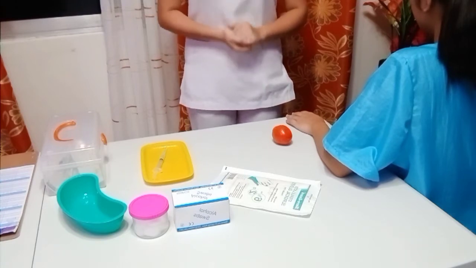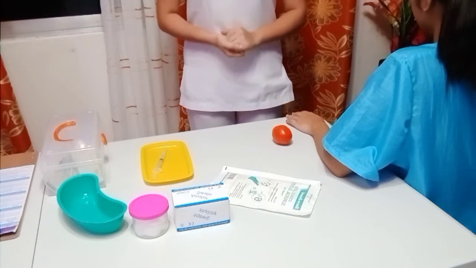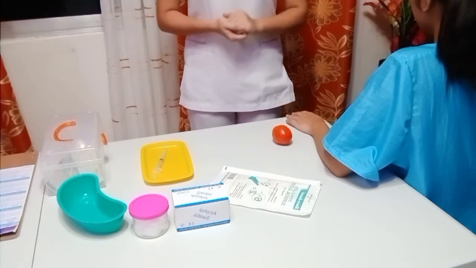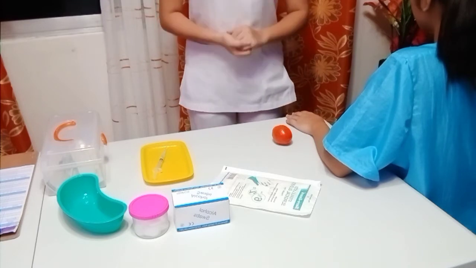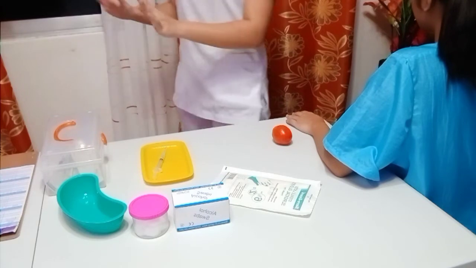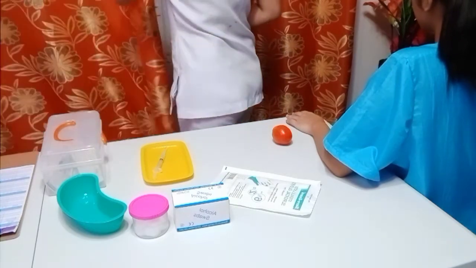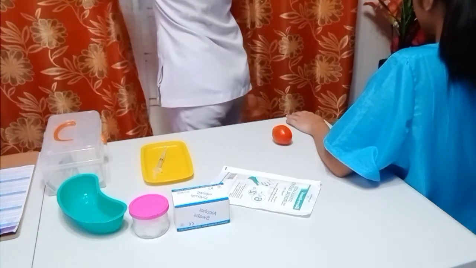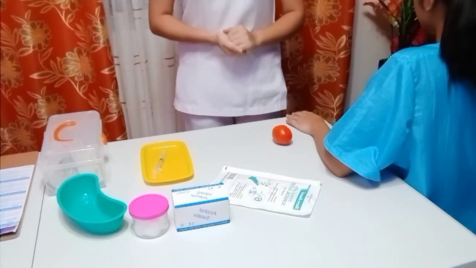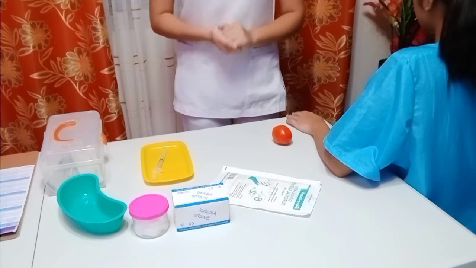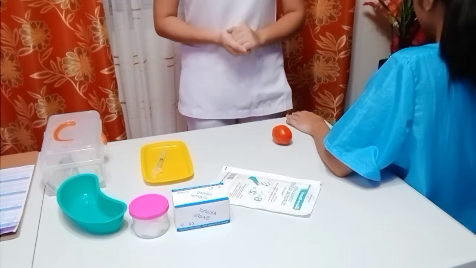Next is to provide for client privacy. If you are in a ward, be sure to place curtain drapes around the working area, or if you are in a private room, be sure that the doors are closed and adjust curtains if there are any. Providing privacy is the client's basic right. Through this, we can establish rapport and promote client's comfort and participation.